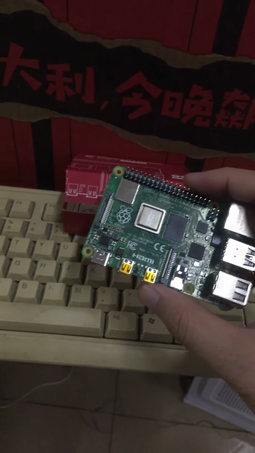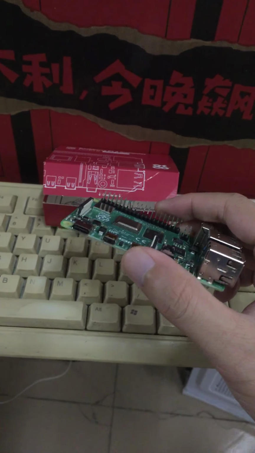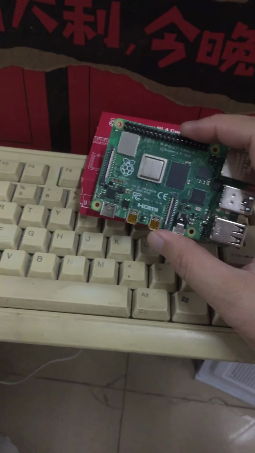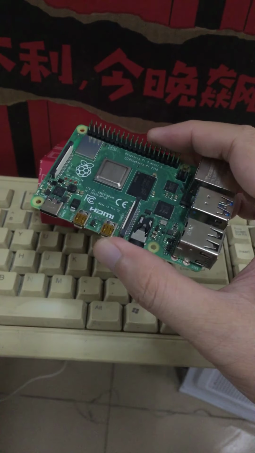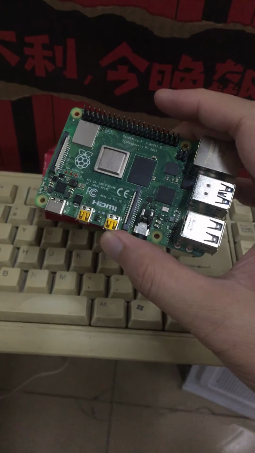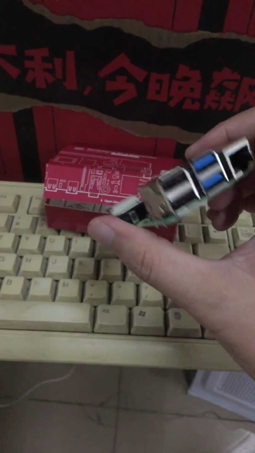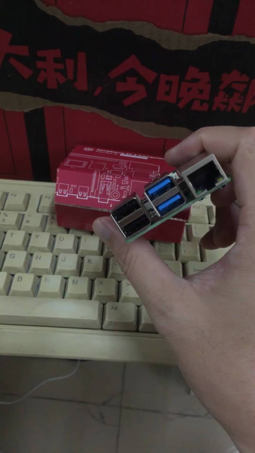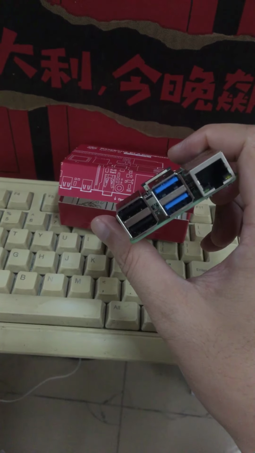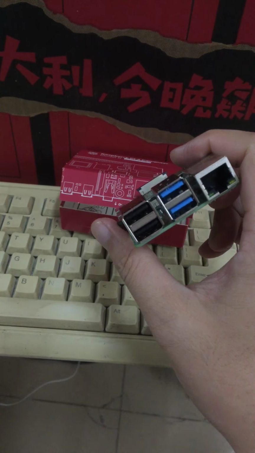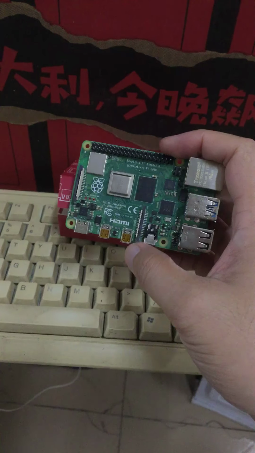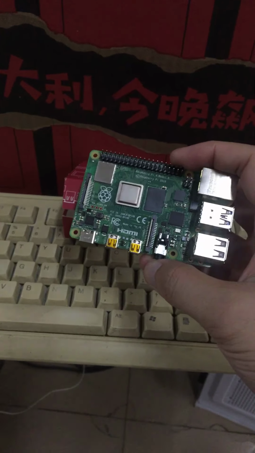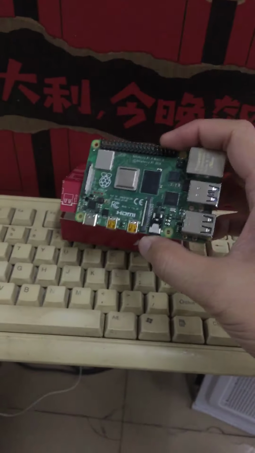Now this version uses USB-C power, and it uses micro HDMI. It also has USB 3.0, and the Bluetooth is upgraded to version 5.0.